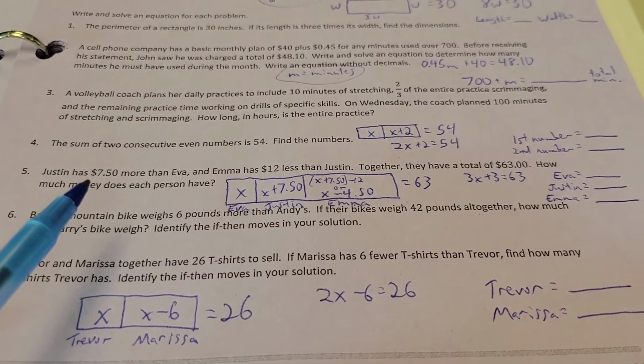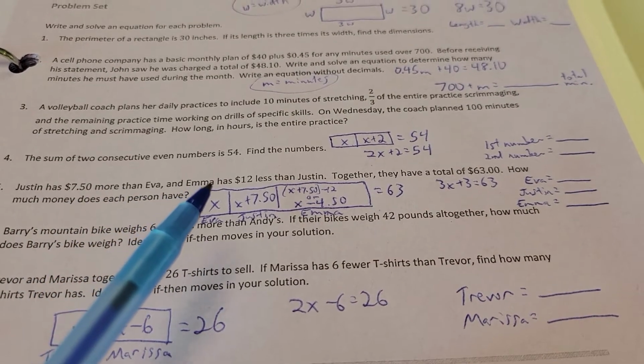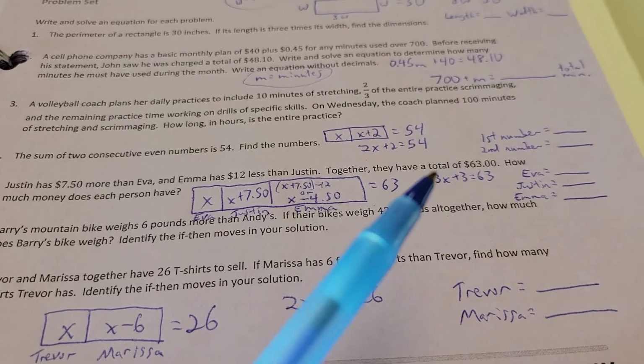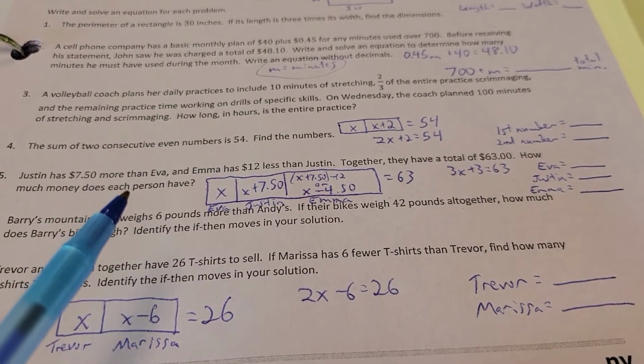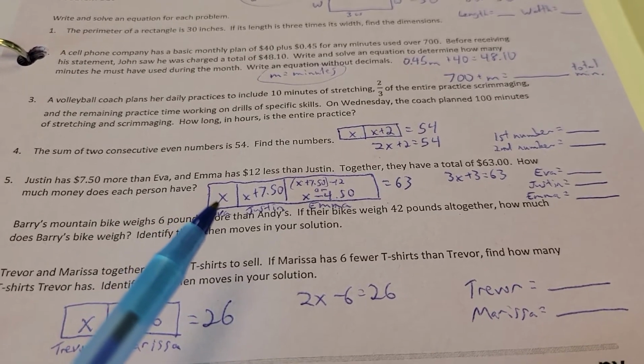Number 5, kind of like our firefighter problem from earlier. Justin has $7.50 more than Eva, and Emma has $12 less than Justin. Together they have a total of $63. How much money does each person have? The only person we don't know anything about is Eva. So she's going to be my mystery X.